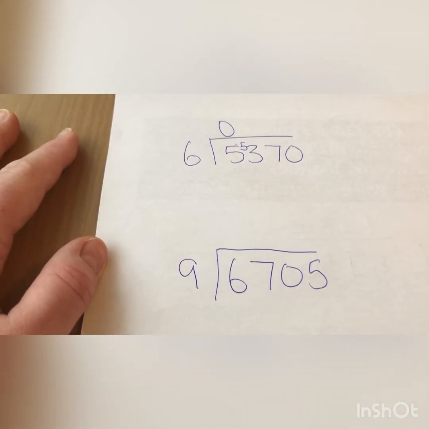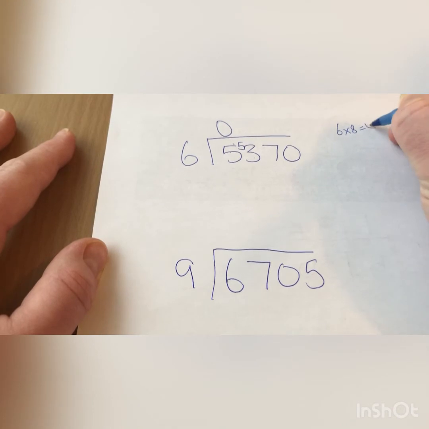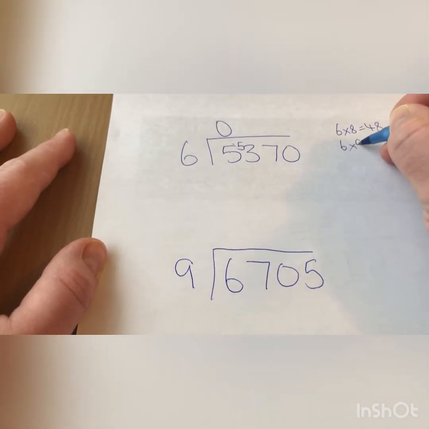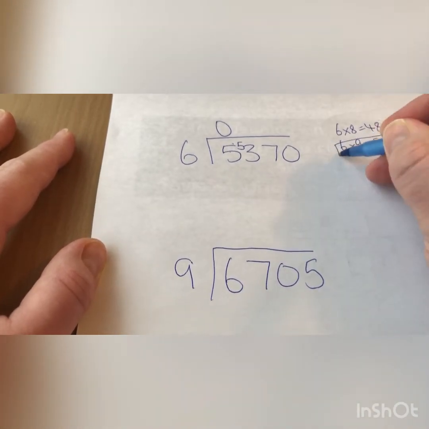How many 6s go into 53? Okay, so 6 8s are 48. 6 9s are 54. Now that's too big.